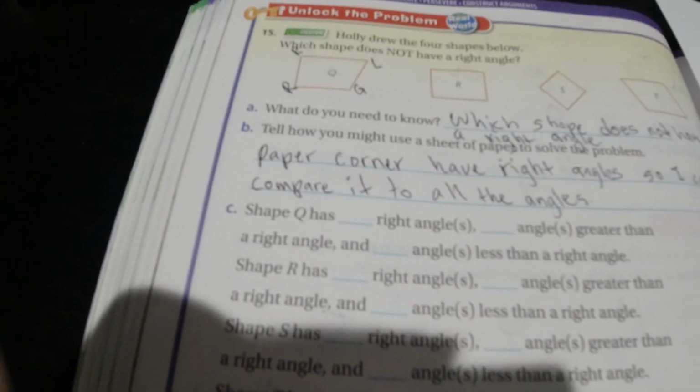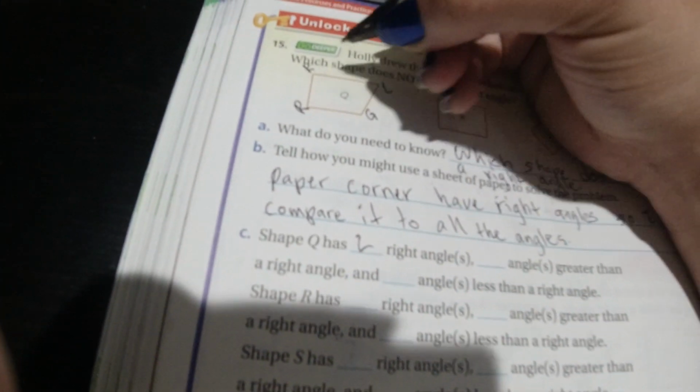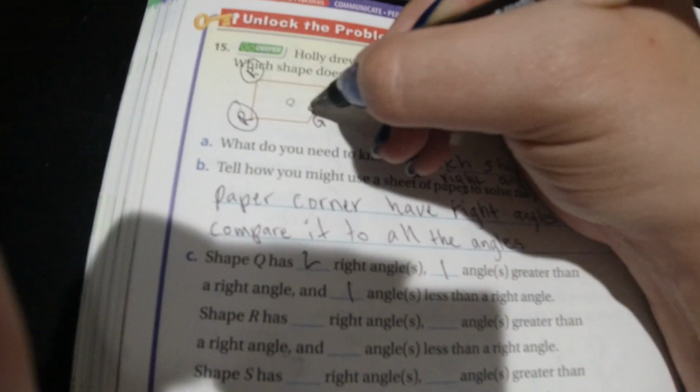This angle here is greater because the paper is not covering it, so this is greater. So now I can look. Q shape has 2 right angles and 1 angle that is greater than a right angle and 1 angle that is less than a right angle.